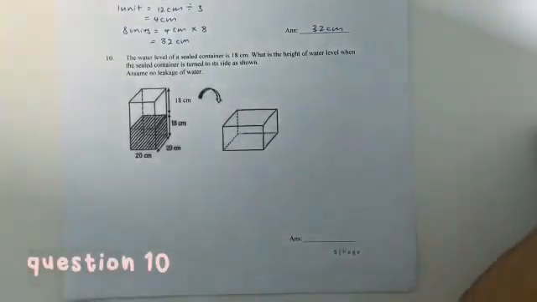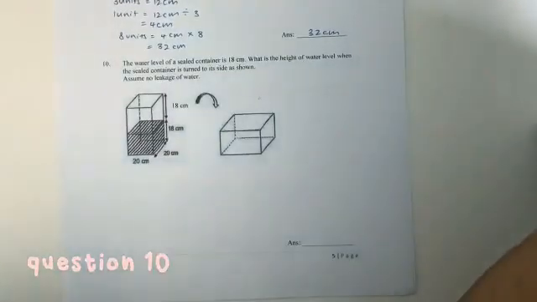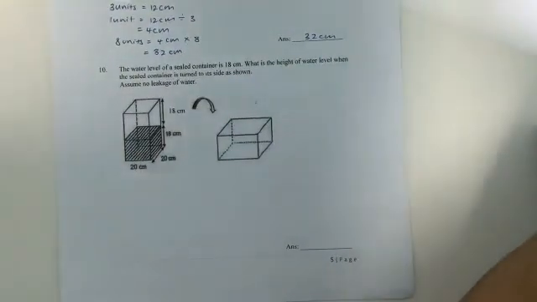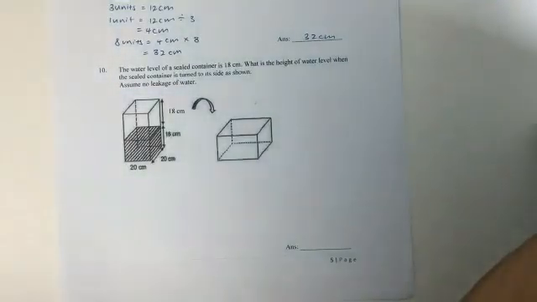Okay, now we're at the last question already. The water level of a sealed container is 18 cm. What is the height of the water level when the sealed container is turned to its side as shown? Assume no leakage of water.